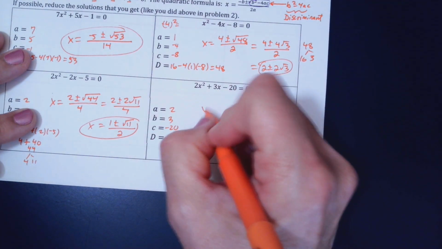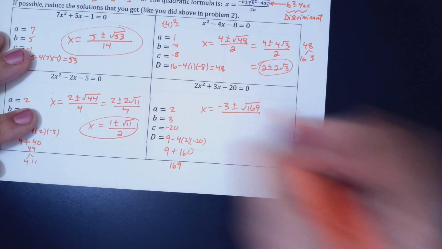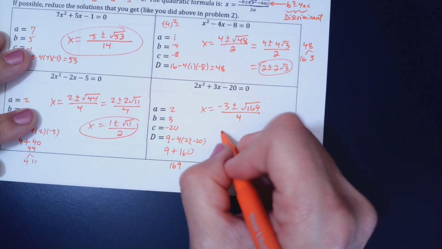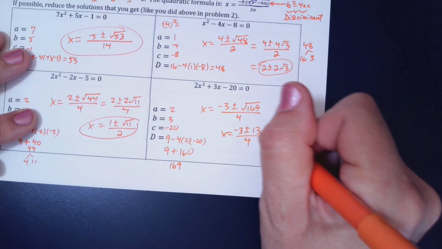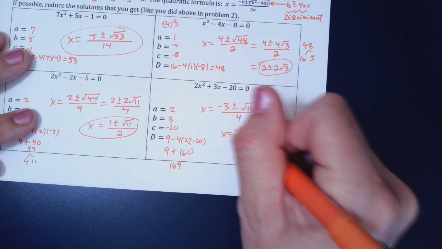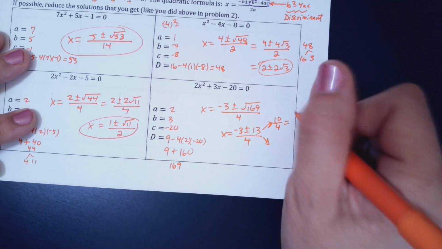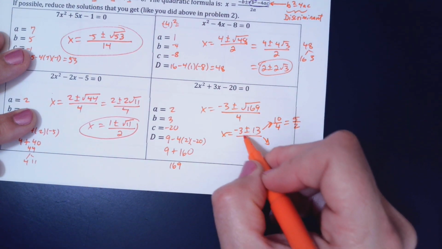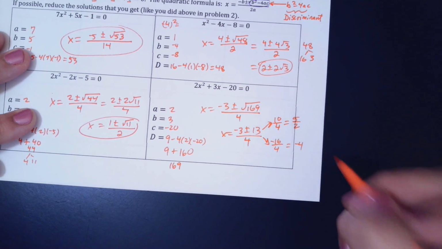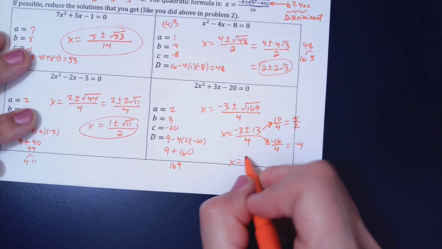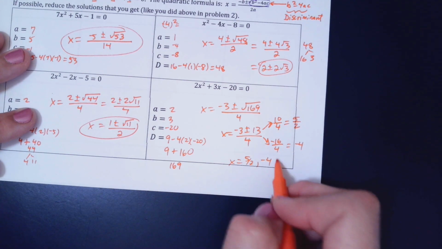All right, so here we go. I got negative b, so negative 3 plus or minus square root of 169 all over 2 times 2, which is 4. So I get negative 3 plus or minus 13 over 4. I have some figuring to do. Negative 3 plus 13 is 10, and 10 over 4 reduces to 5 over 2. And then negative 3 minus 13, that's negative 16 over 4, which is negative 4. So my answers would be 5 over 2 and negative 4. And 5 over 2 is 2.5, but just leave it a fraction.